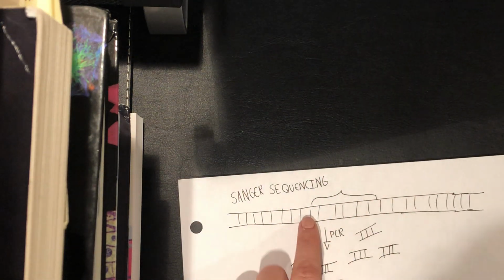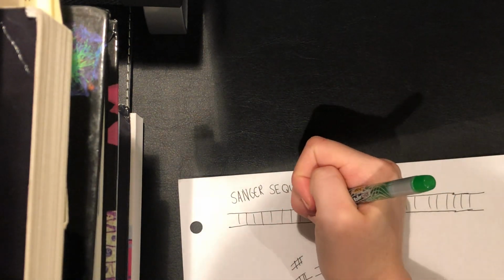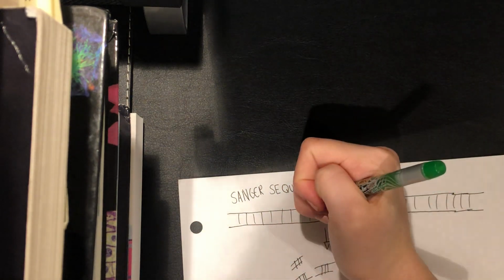So for an example, if you were looking to sequence this part here, then you're going to design a primer that is going to be right next to that sequence, right?